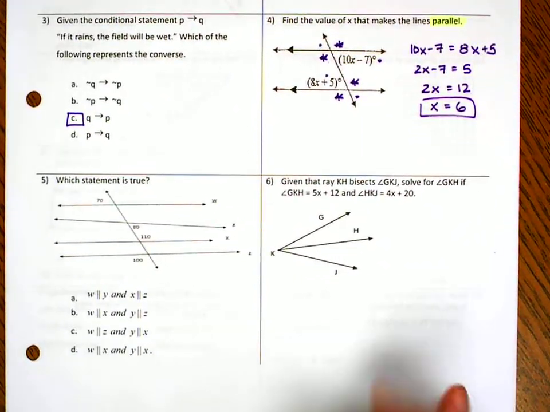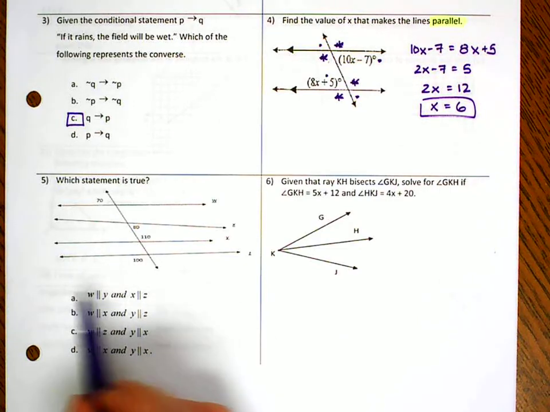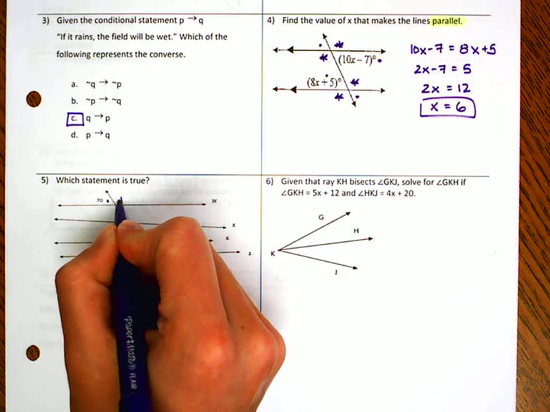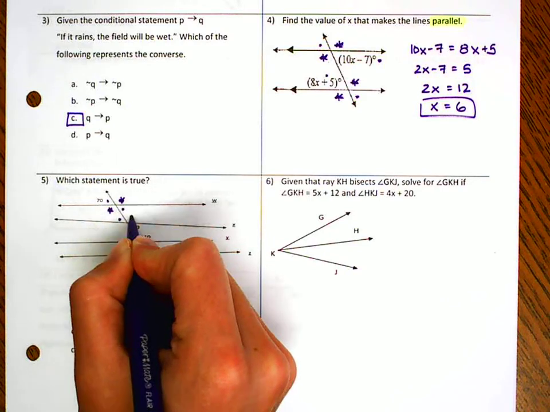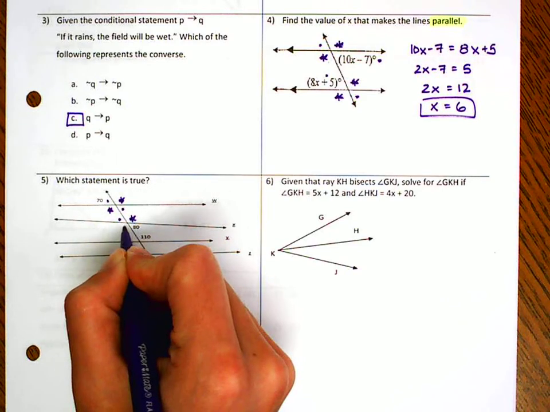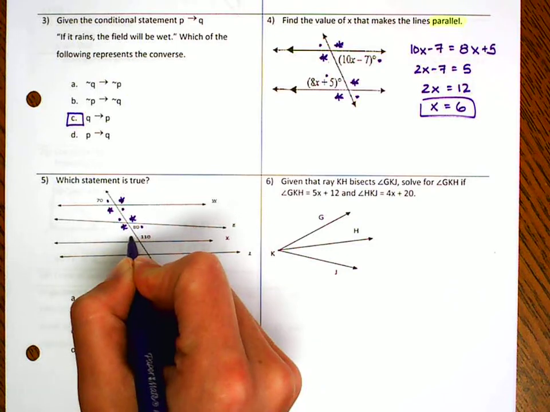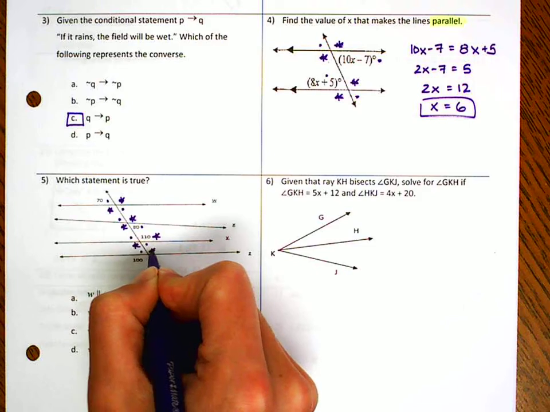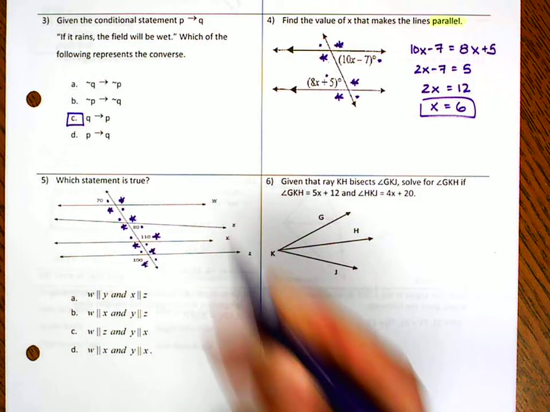Okay, number 5, which statement is true? So we want to figure out which pairs of lines are parallel. I'm going to do some dots and some stars. This is going to get a little crowded. We're just going to go straight through the order.